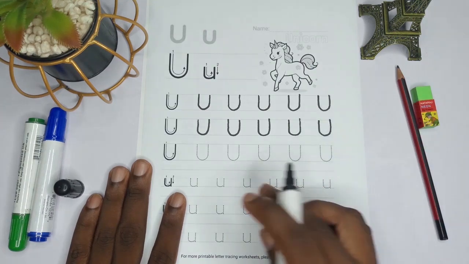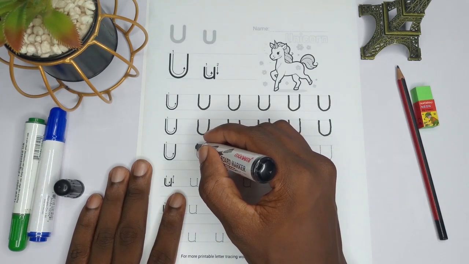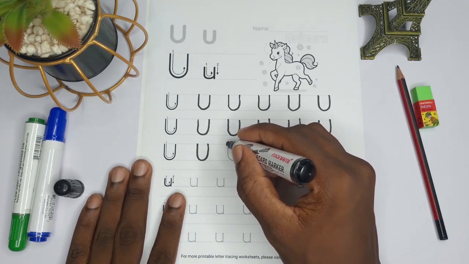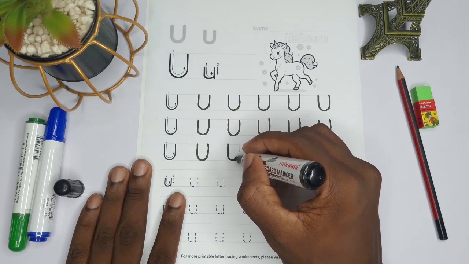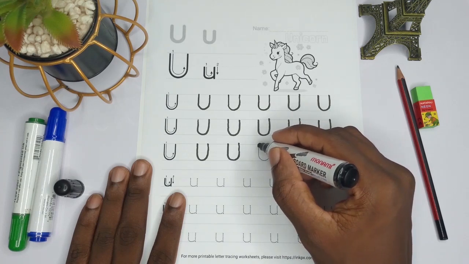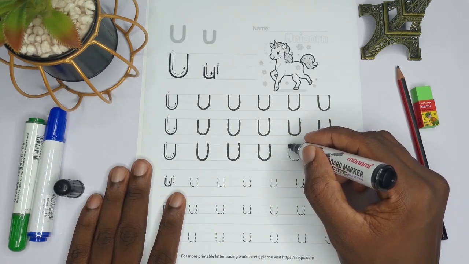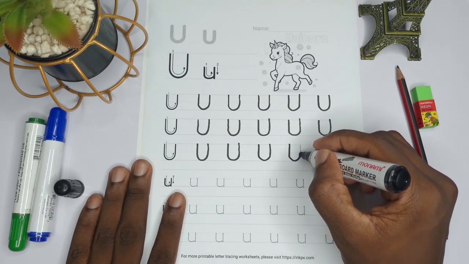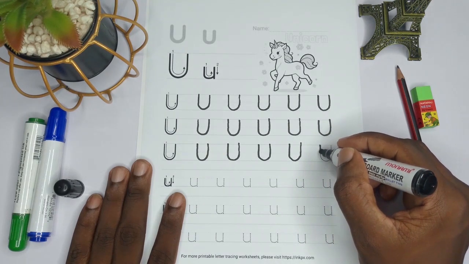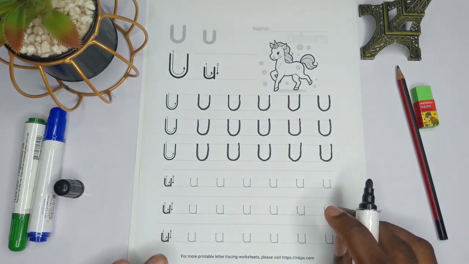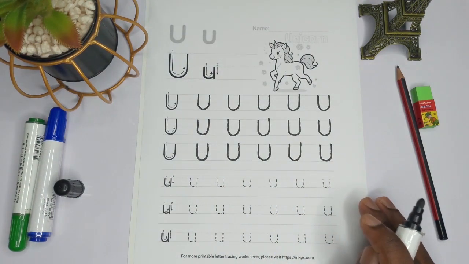Okay, very good. So one last one. Straight, we curve and up. Straight, we curve down and up. Okay, so we do it like that. Very good. Now let's try to trace the small u.